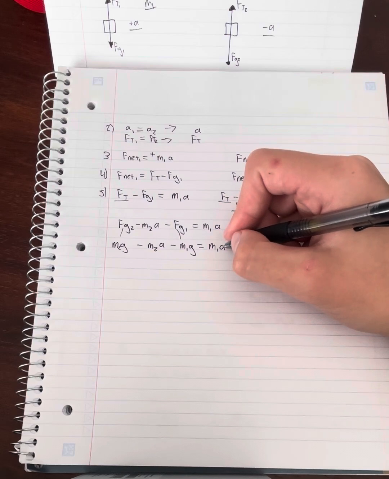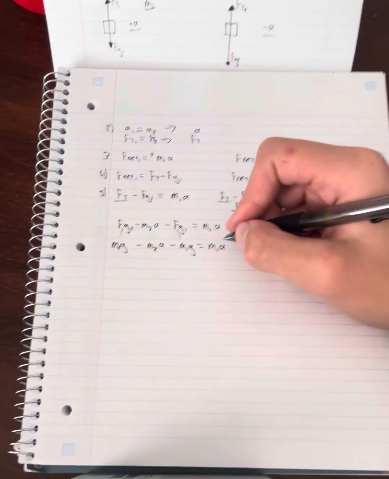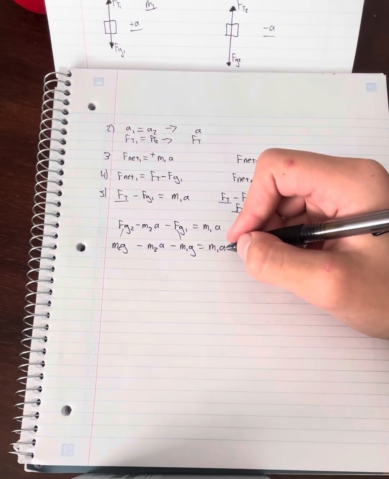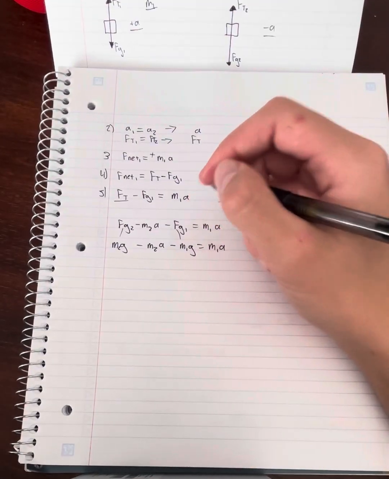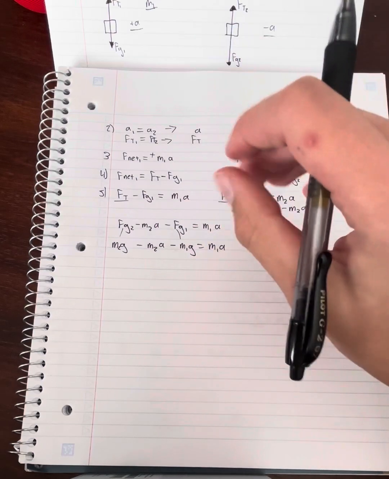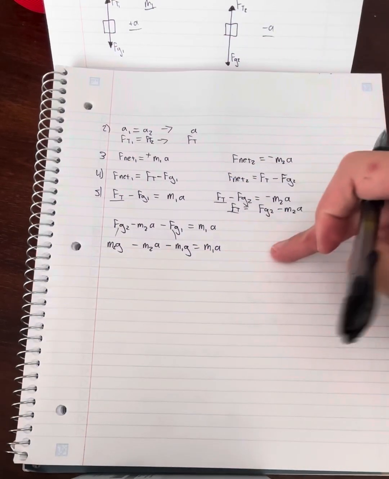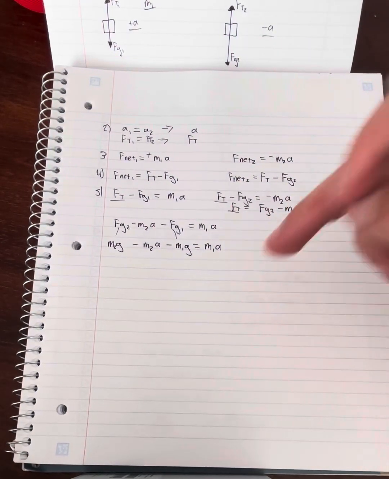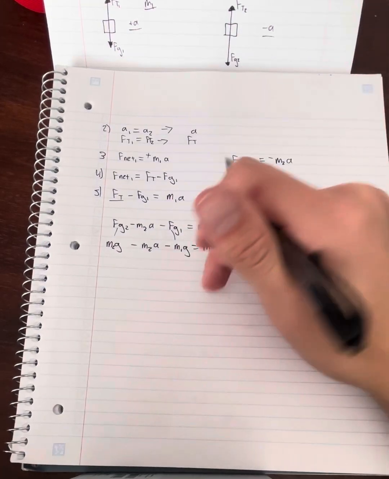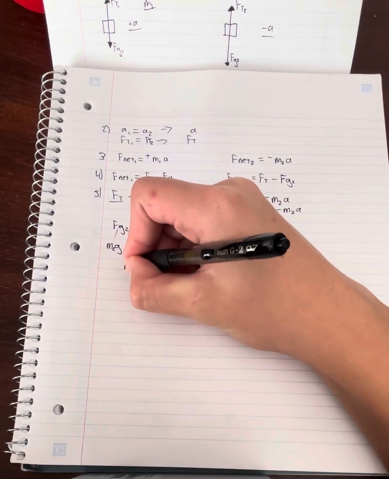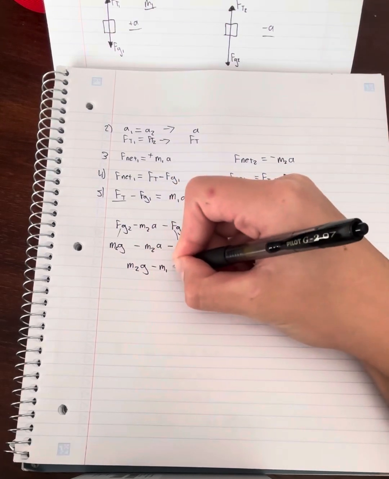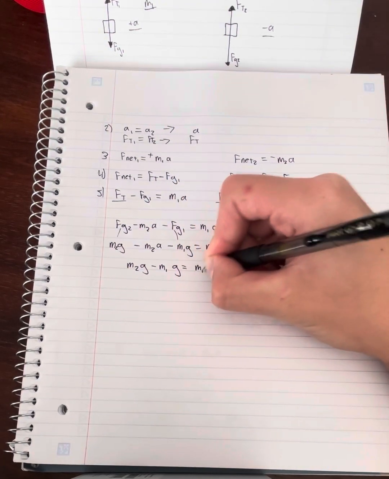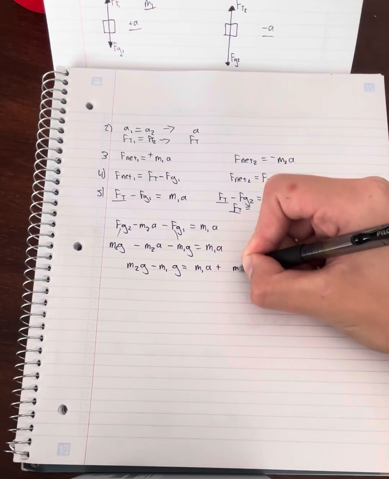And then step 8, we got to combine like terms. And so we're going to move any term with a attached to it to one side, and any term with a g attached to it to the other. So we're just going to move this over here. We're going to rewrite this as mass 2 times gravity minus mass 1 times gravity equals m1a plus m2a.